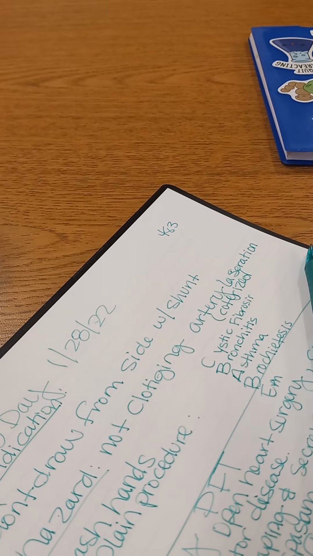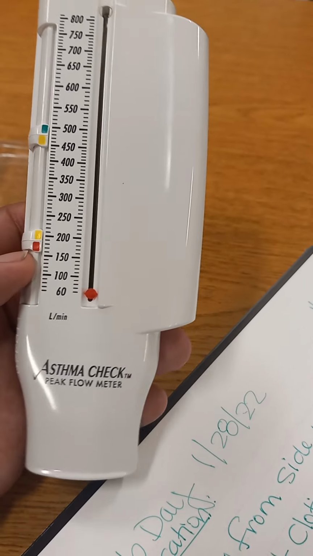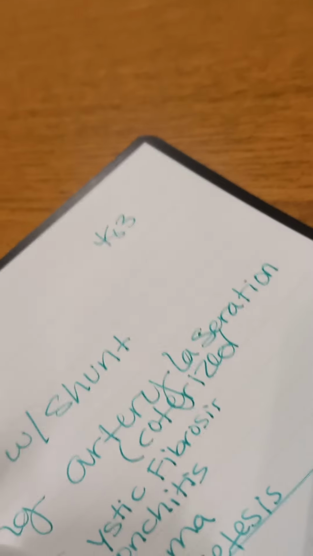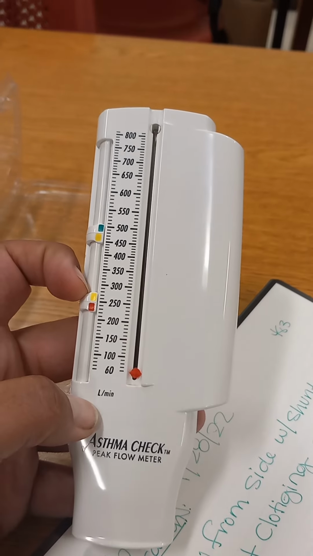So I put the red on half of their predicted, right? So if you're 480, half of your predicted is 240. So what does that tell you about the airways? What's going on with the airways if you can't get to your predicted? They're closed, right? You can't exhale that air out because your airways are closed.